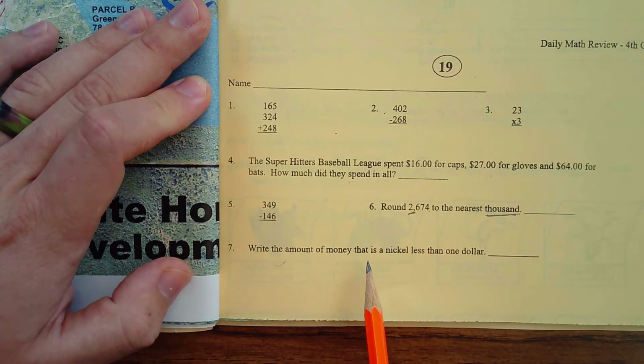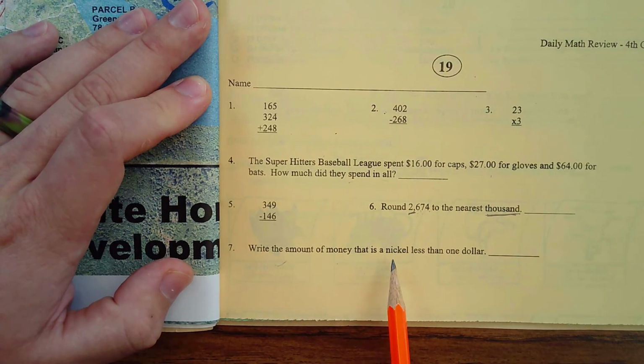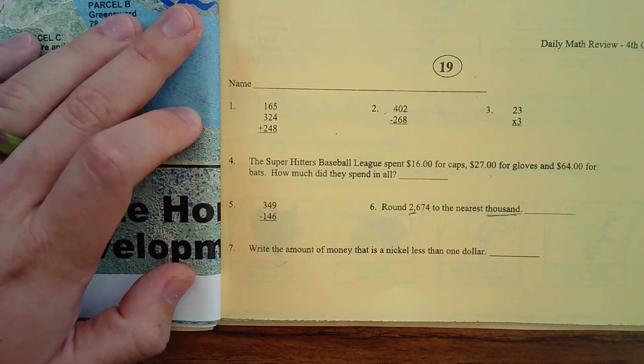Write the amount of money that is a nickel less than $1. How many cents are in a nickel? How much is a nickel worth? That's what you need to know to help you solve that one.